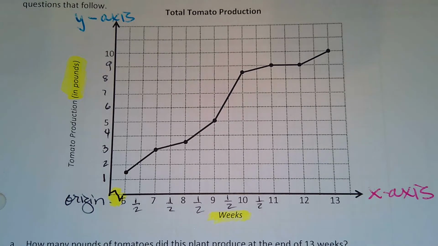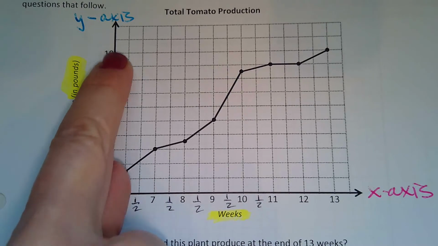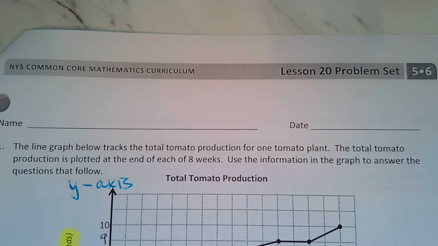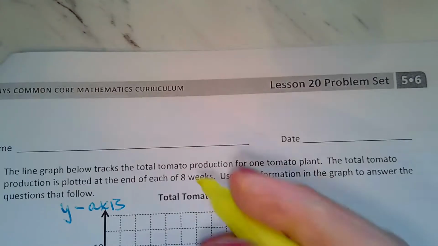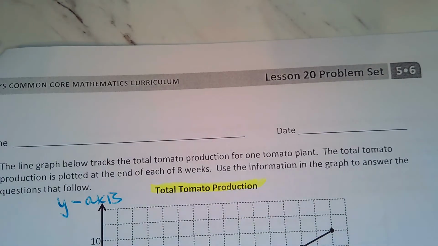So this is weeks. How many weeks are going by? Then we have pounds: 1, 2, 3, 4, 5, 6, 7, 8, 9, 10. These are how many pounds of, it looks like right here, tomato. Notice that your graphs are always labeled with a title. So it's total tomato production.